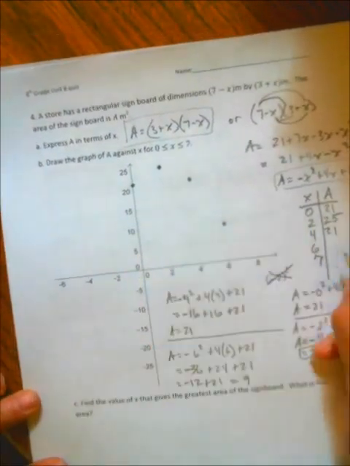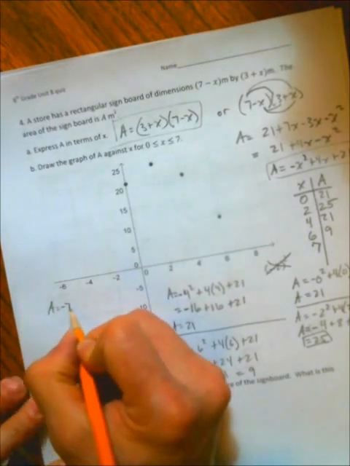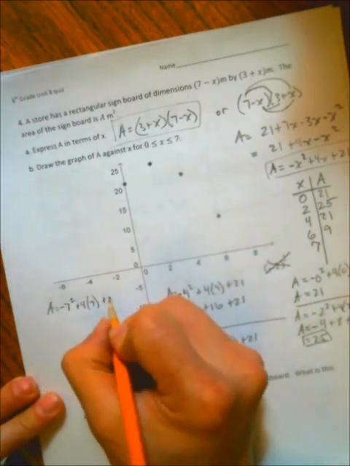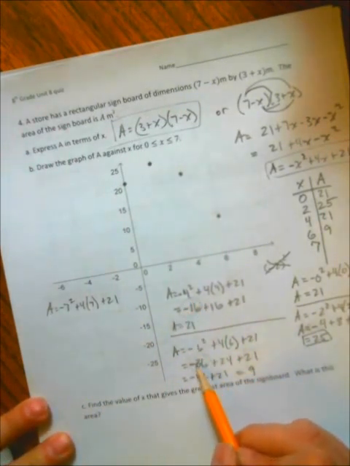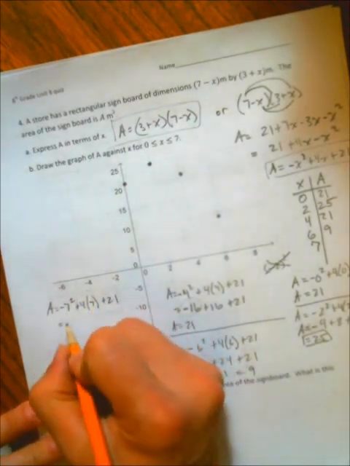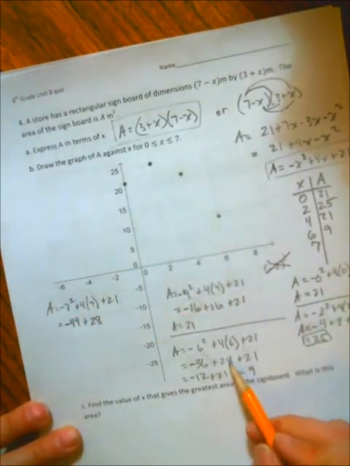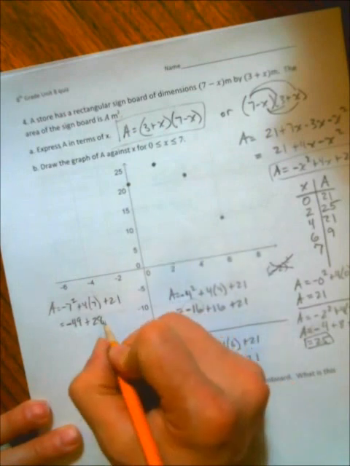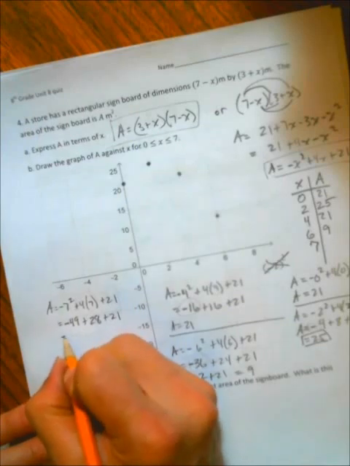Let's put one more in. Let's put 7 in. A equals negative 7 squared plus 4 times 7 plus 21. And what you'll notice is this number gets bigger really fast. I guess you could say smaller really fast because it's being squared. And so it goes faster than this middle term. So this is negative 49 plus 7 times 4 is 28. See, we're still in the 20s at 24, 28, while this one went from 36 to 49. Squaring something makes it move up faster than just multiplying it by a number.